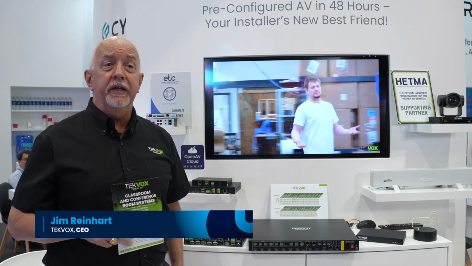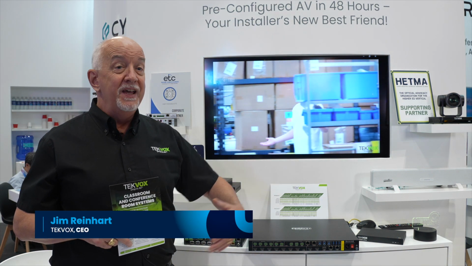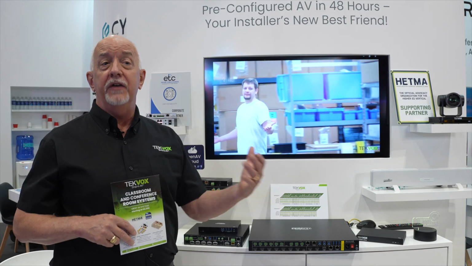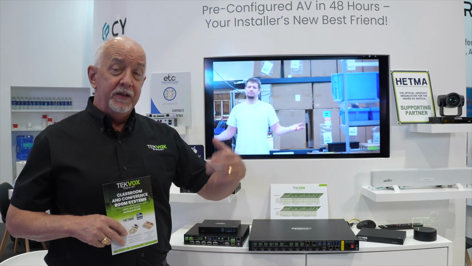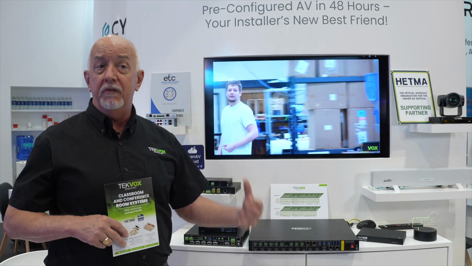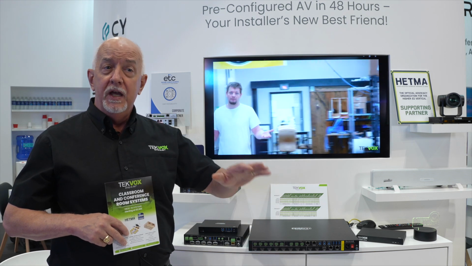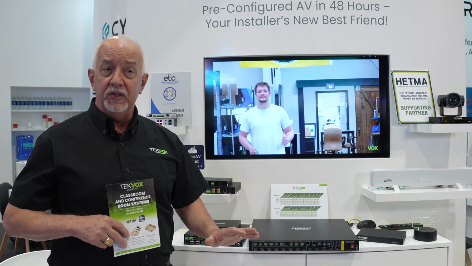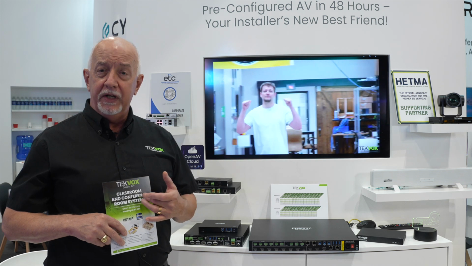Tekvox is the originator of the drop-in AV system. That's a factory-manufactured classroom or conference room system that's built, programmed, and tested in our factory before we break it down and ship it with a color-coded installation guide. Nothing easier in the industry.